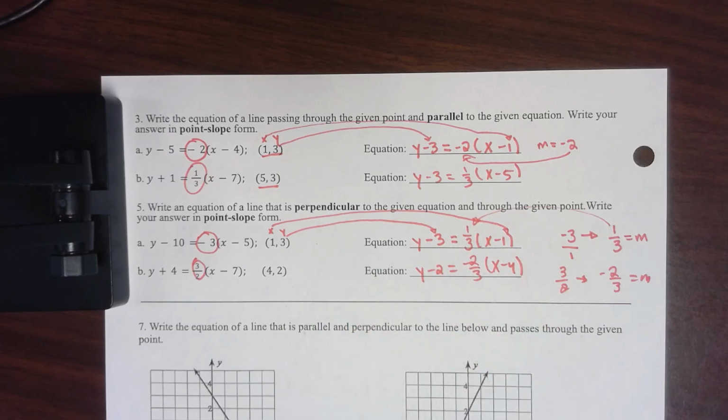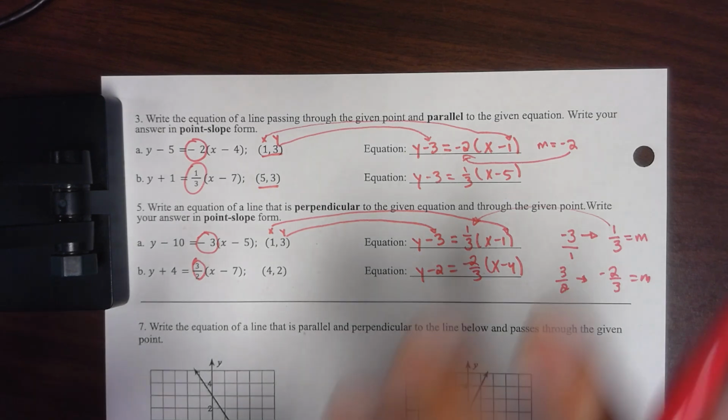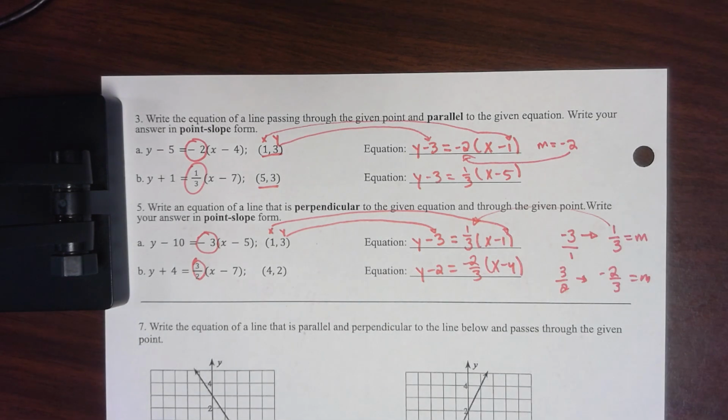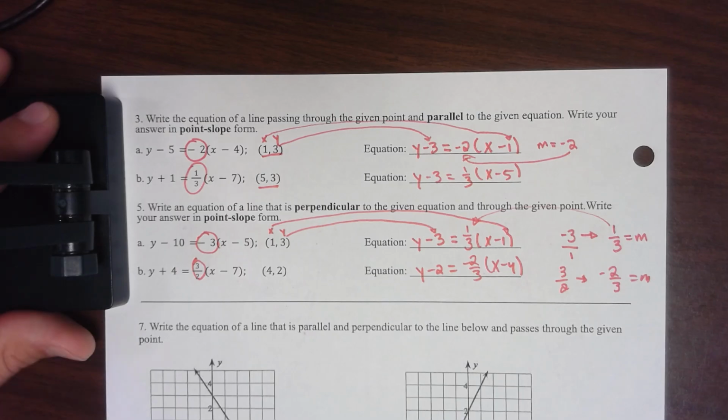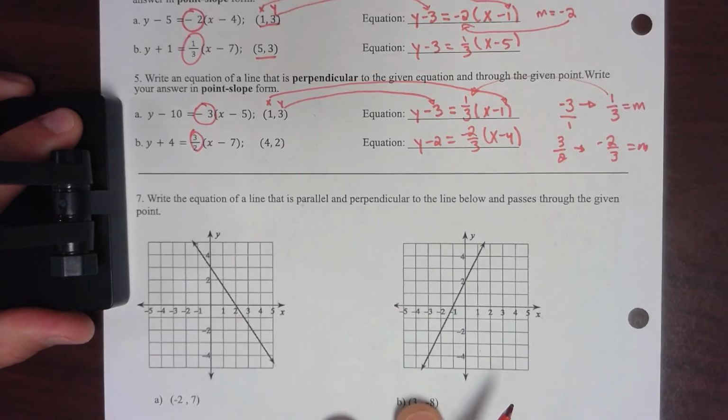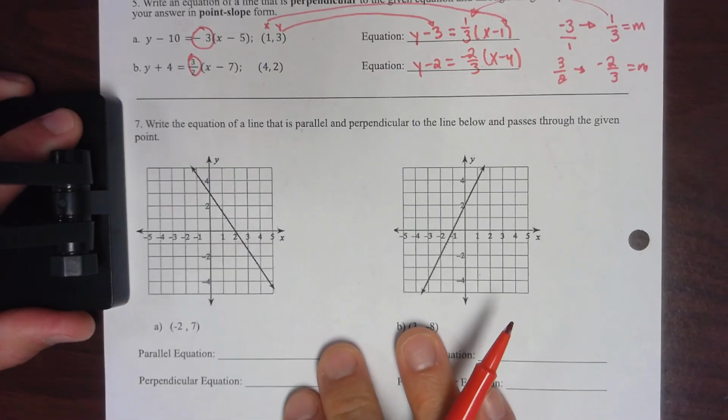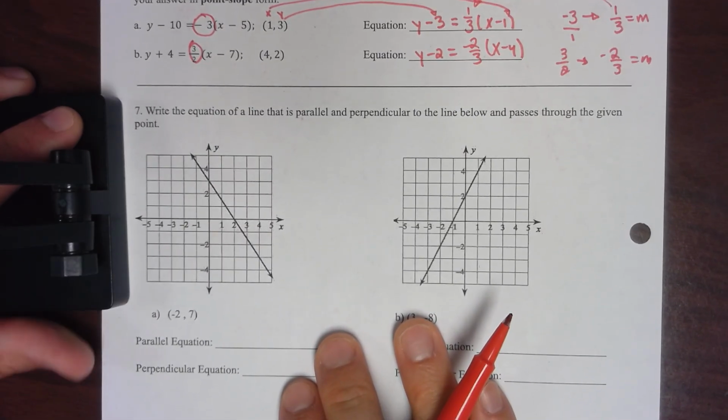So our equation is y minus 2, the y coordinate being 2, equals the slope of negative 2/3 times x minus 4. All right, that's the big picture here and the problems that I'd say take the most amount of work. Now, we're just going to add a graph to the mix and see if we can do the same thing that we just did.